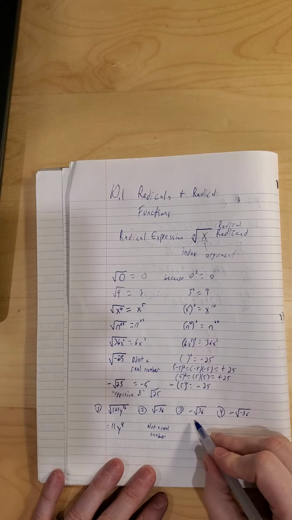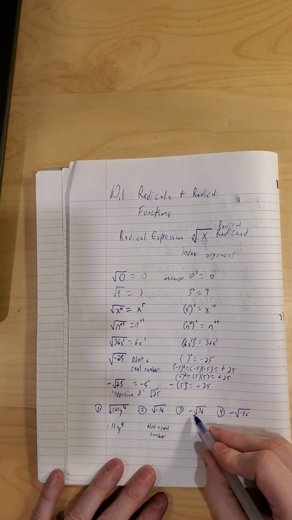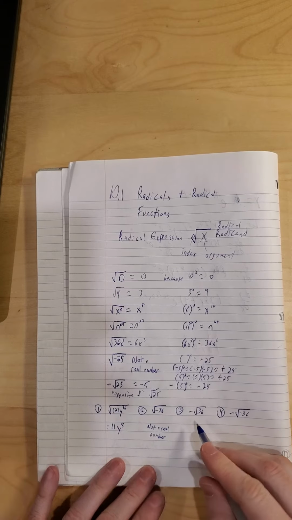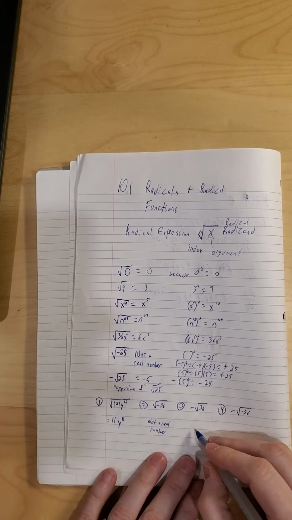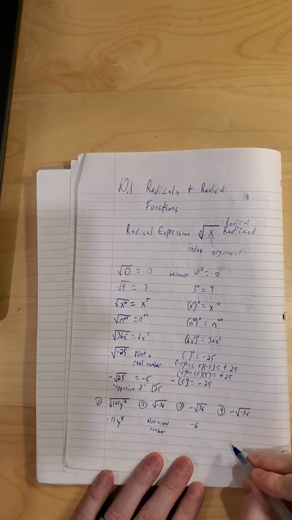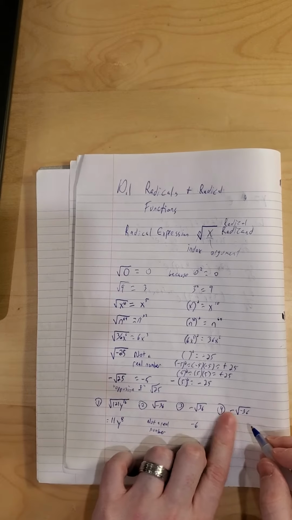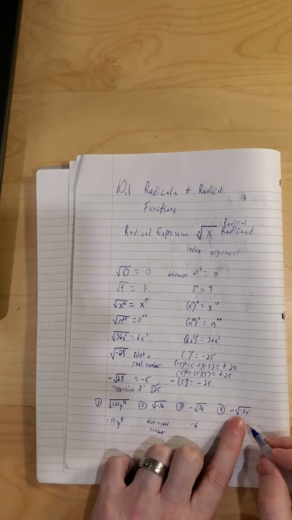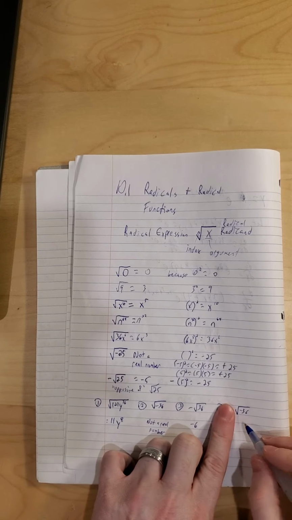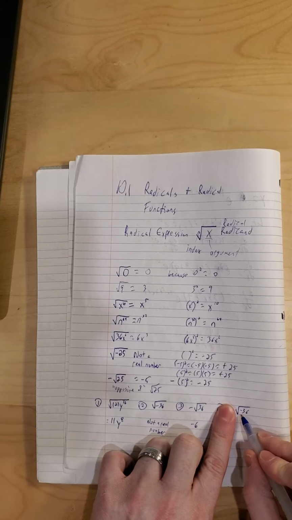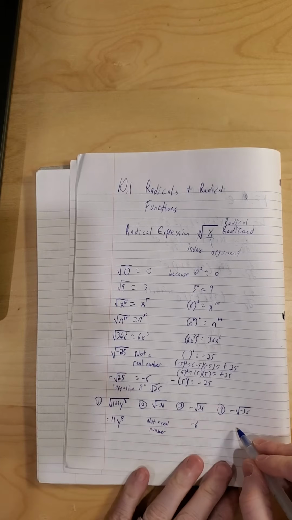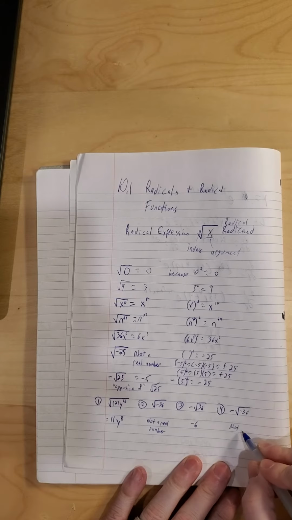Third one, negative was outside of a radical, so I just want the opposite of whatever square root of 36 is worth. So in this case, a negative 6. This one, the negatives don't cancel each other out. In here, I have something that's not a real number, so my answer is just that this is not a real number.